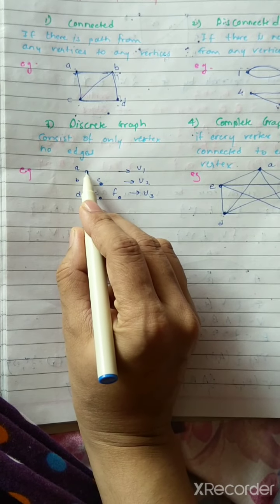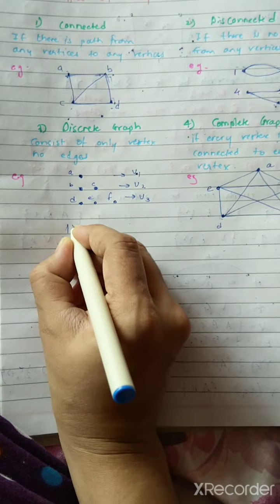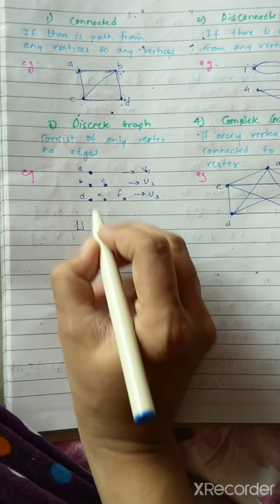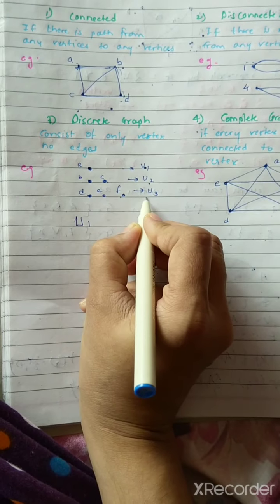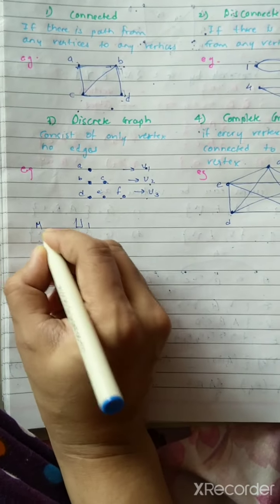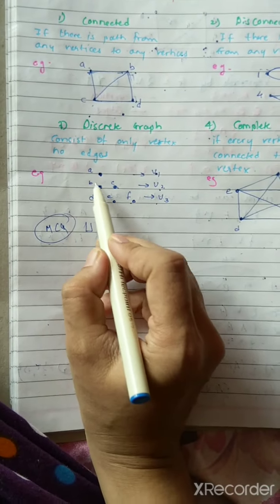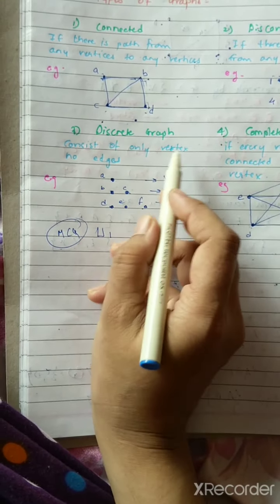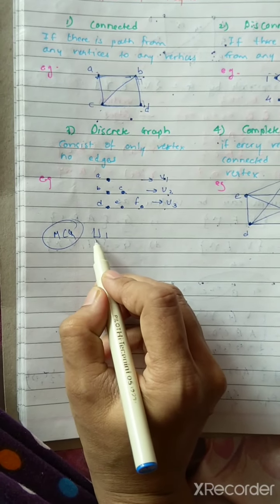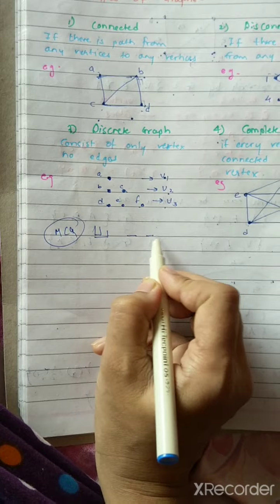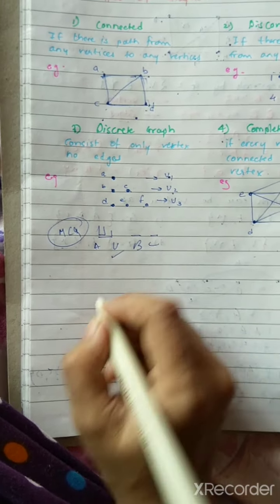For example, this A, only one vertex, will be noted as a discrete graph, which we denote as U. So only one vertex U1, 2 vertices U2, 3 vertices U3. There might be an MCQ in your exam like, a discrete graph is denoted as what? Options like U, V, B, any letter will be there, and you have to mark it as U.